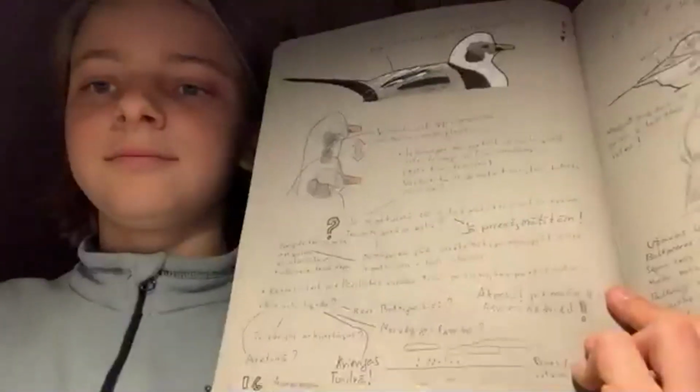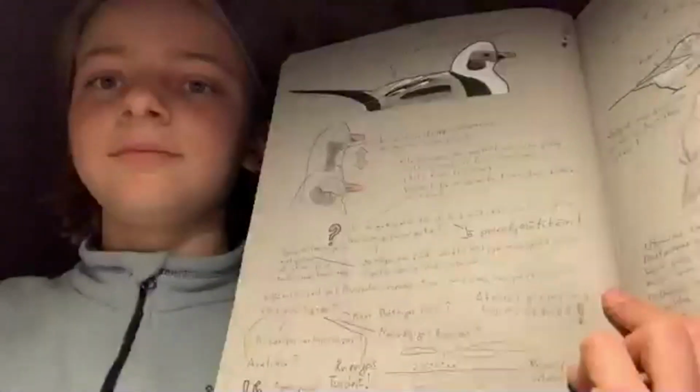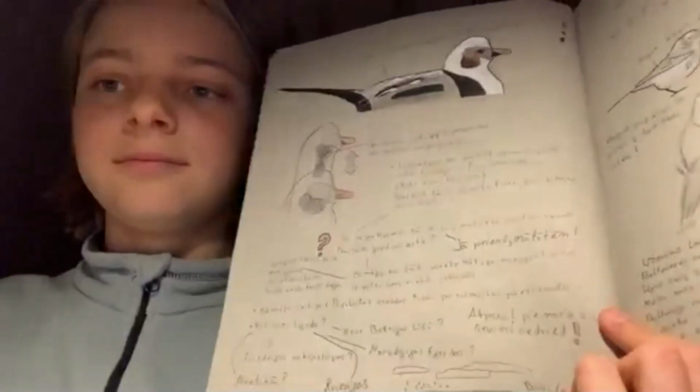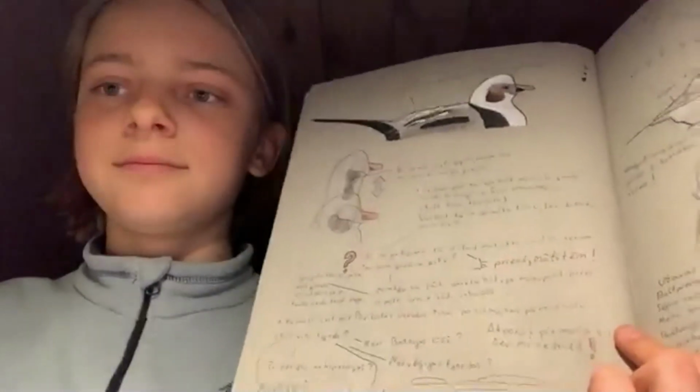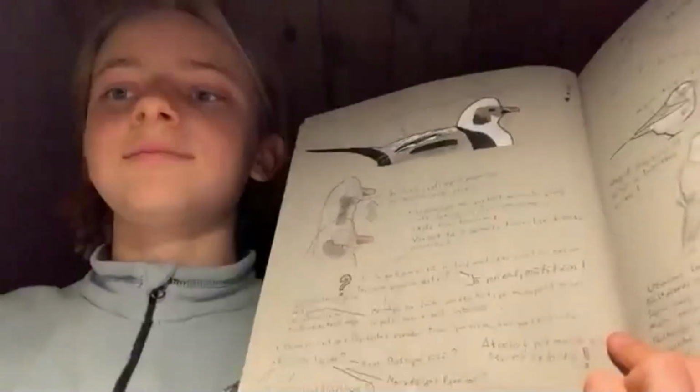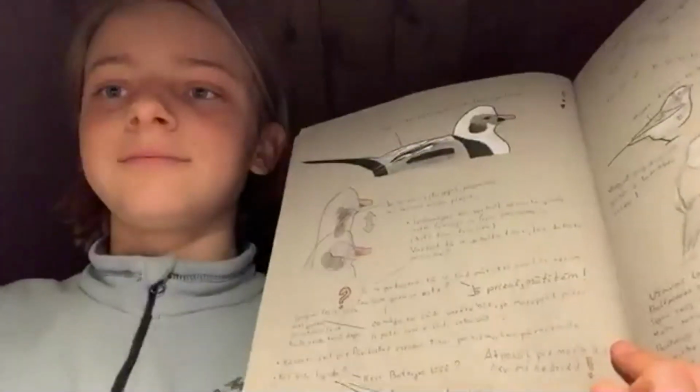You came up with some possible hypotheses, and then you took the next step to follow up, which you can do through research on your own, or interviewing experts. That is really cool. That is so cool.